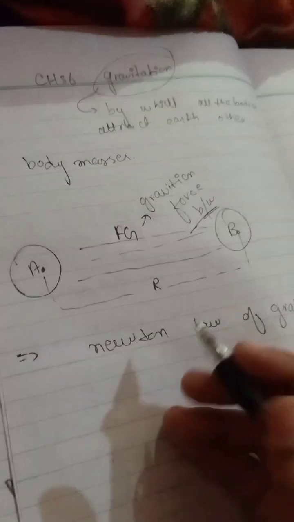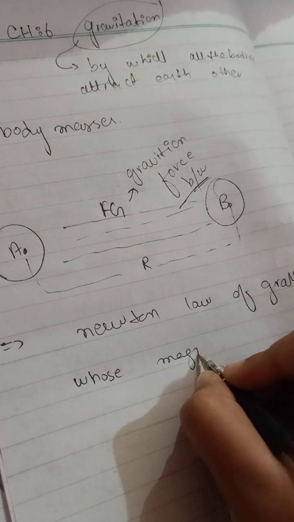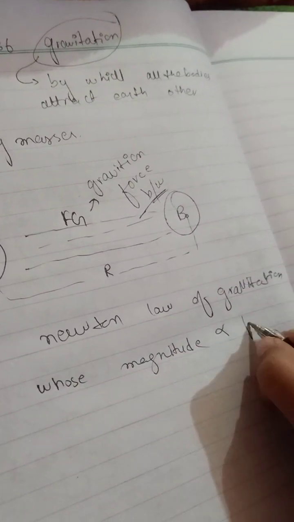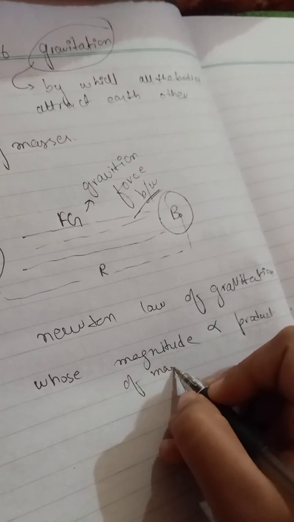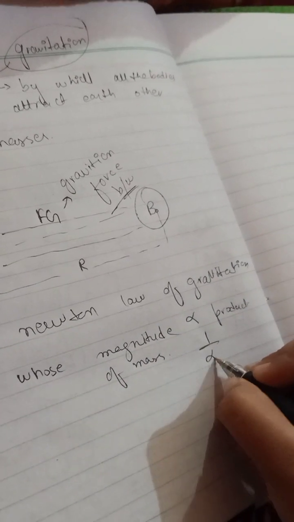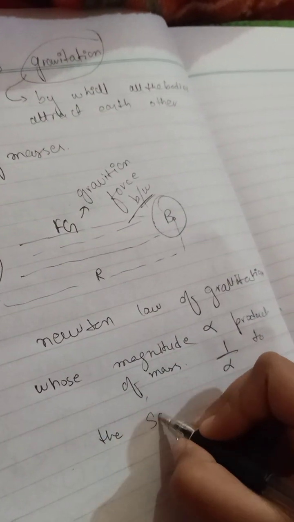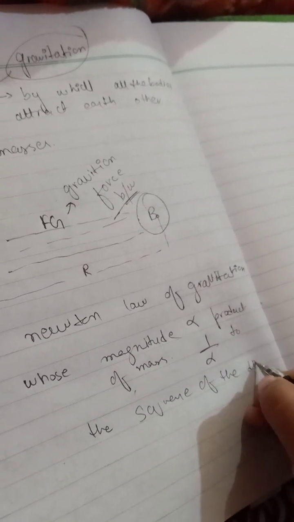With Newton's law of gravitation there is an additional point: the magnitude is directly proportional to the product of masses, and inversely proportional to the square of the distance between them.